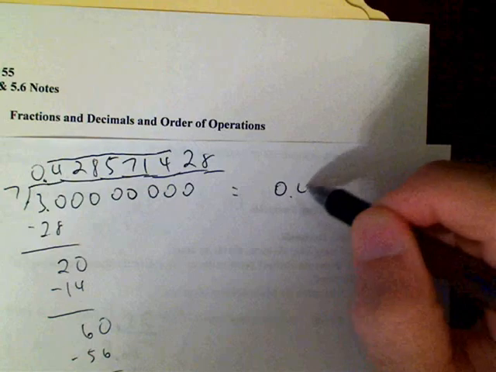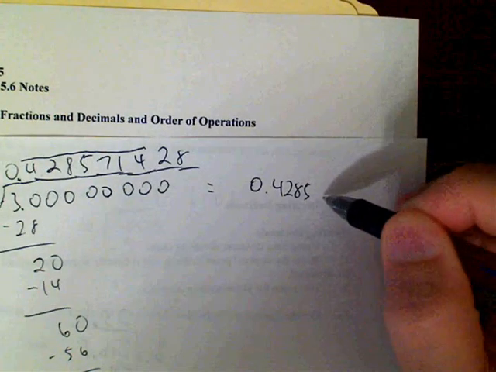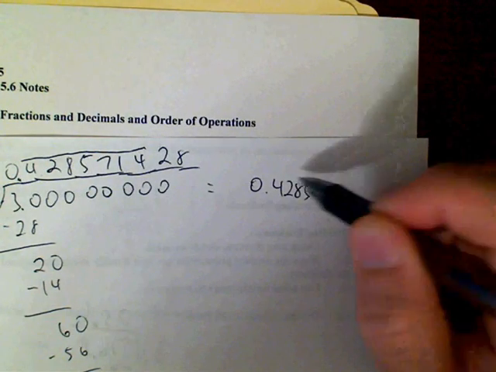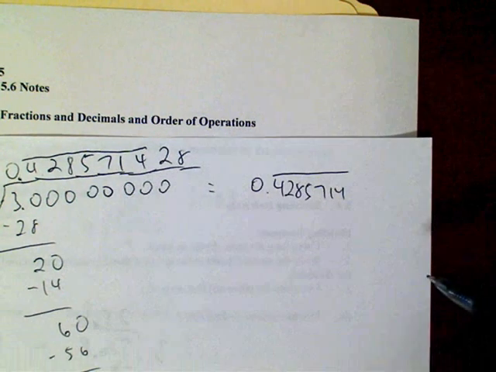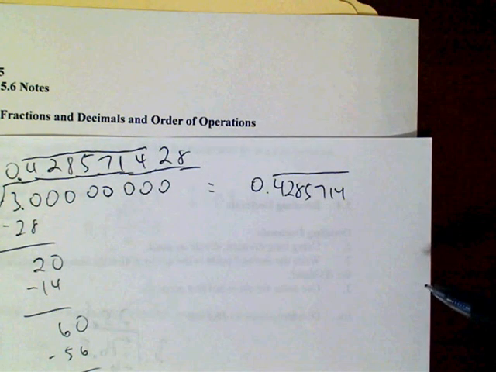That's our answer. Yes, it is true. You're going to have more than one digit repeating. 4, 2, 8, 5, 7, 1, 4. So that's how you would write it.